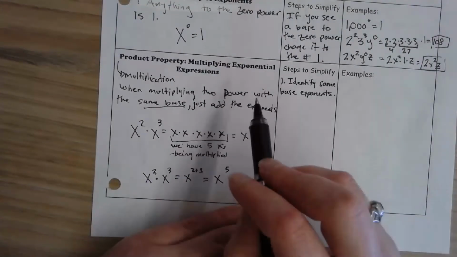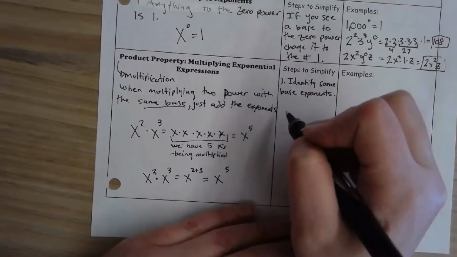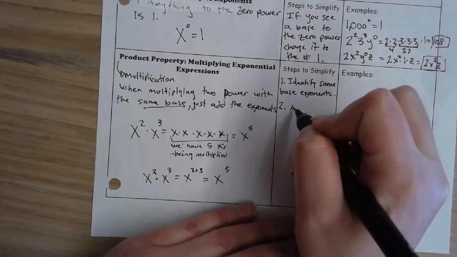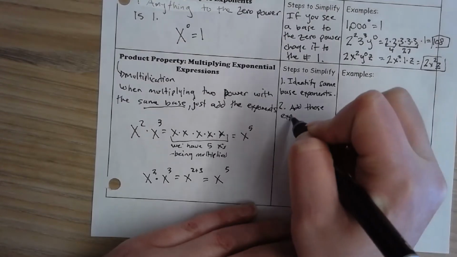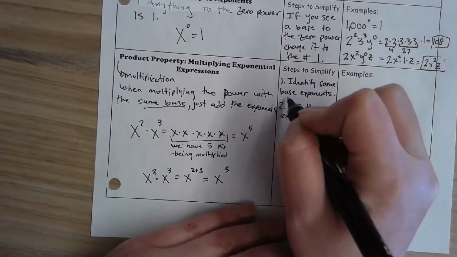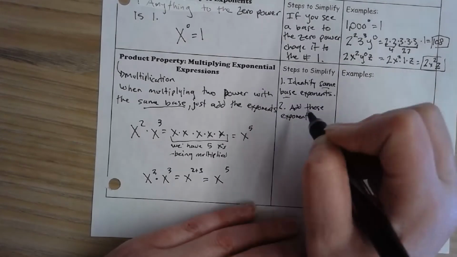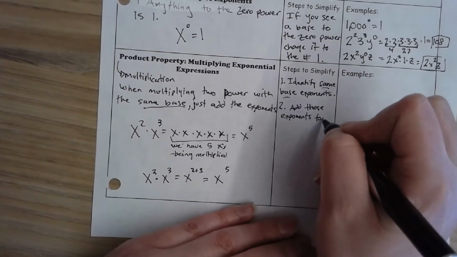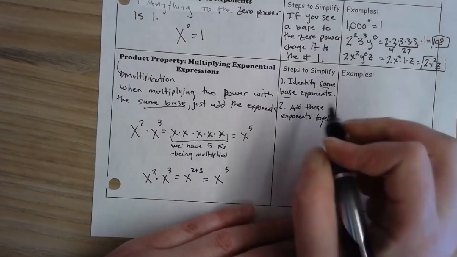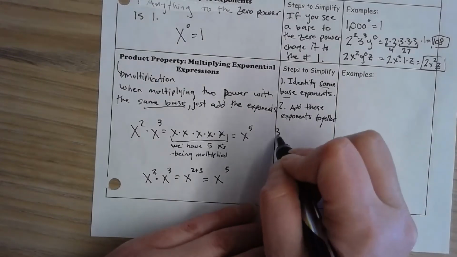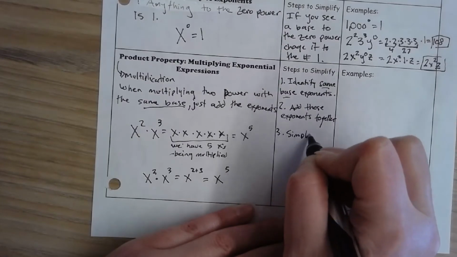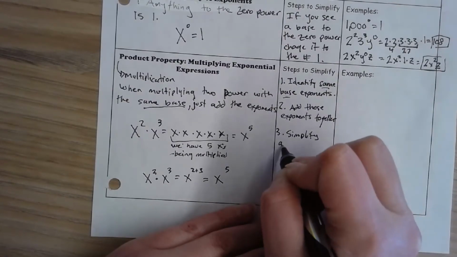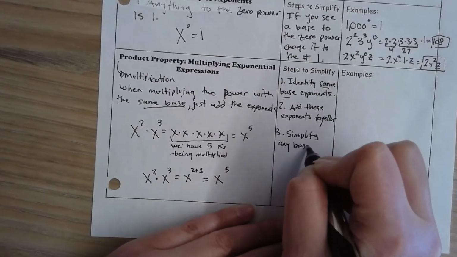Anyway, step 1, identify the same base. Step 2, add those exponents of the same base together. Step 3, simplify any bases that are numbers.